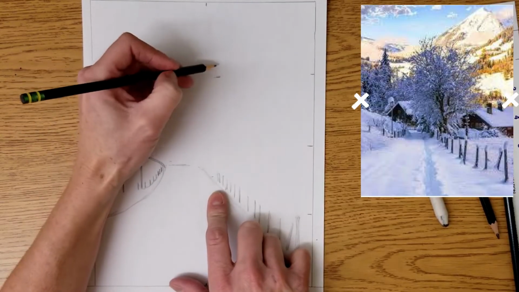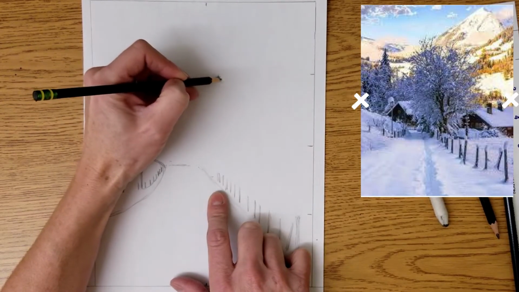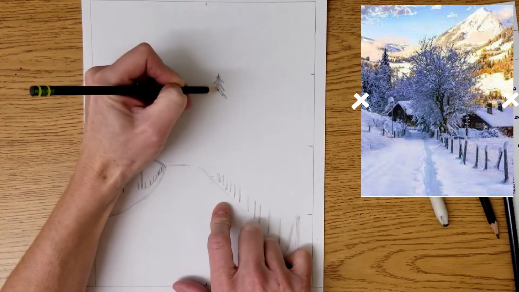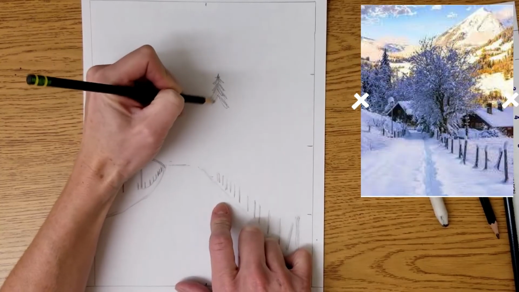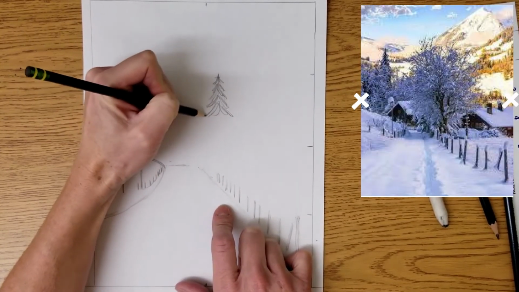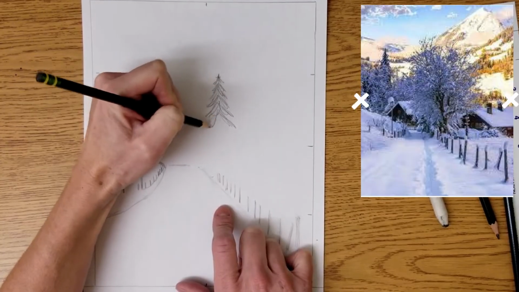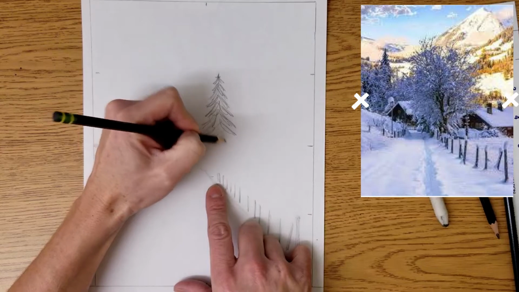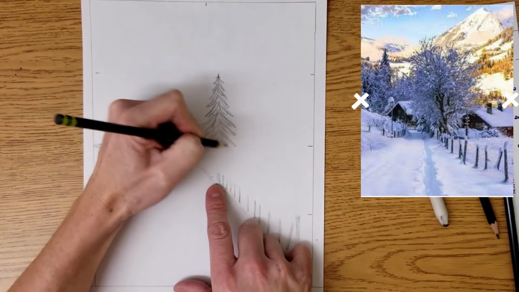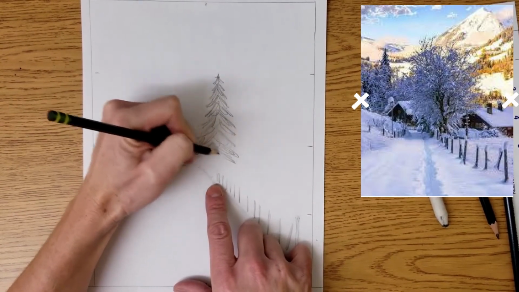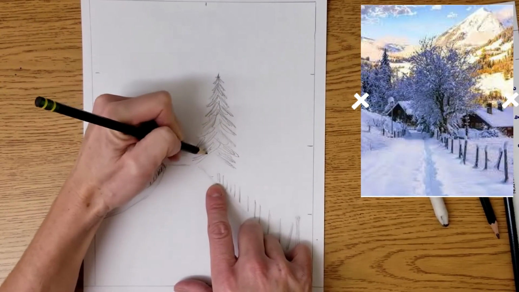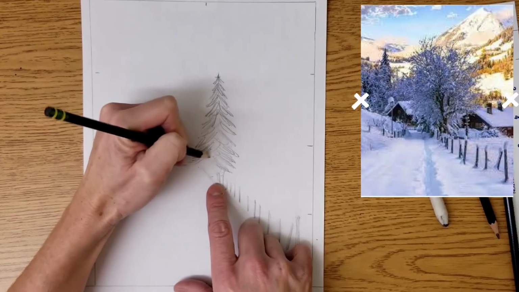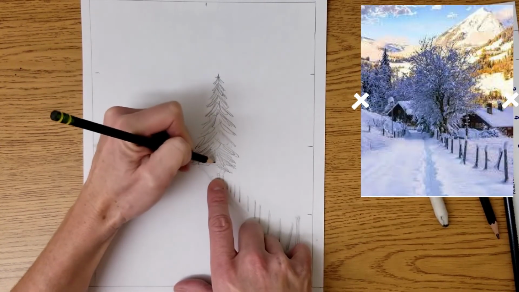This is what you really have to pay attention to, are these things that are big and small. So things in the foreground are going to be much bigger, and things in the background are going to be much smaller. So let's just draw this big evergreen tree that goes right down into the land here behind the fence. And just do a little sketchy tree. Okay, so I'm going to stop that somewhere right around here.